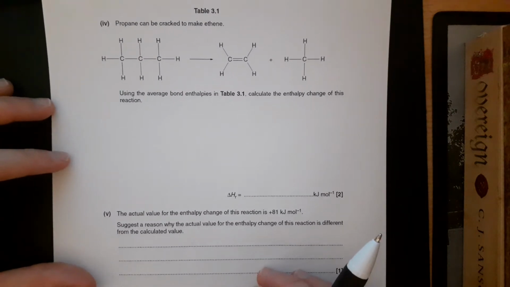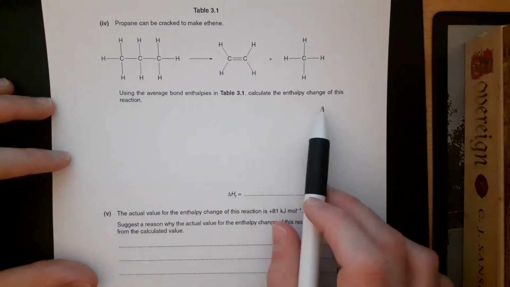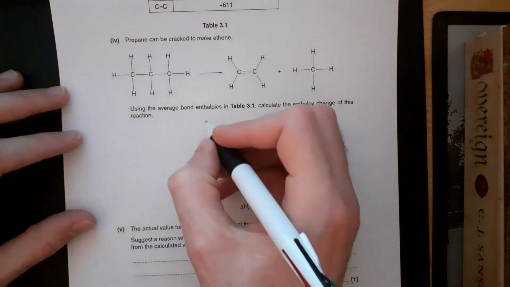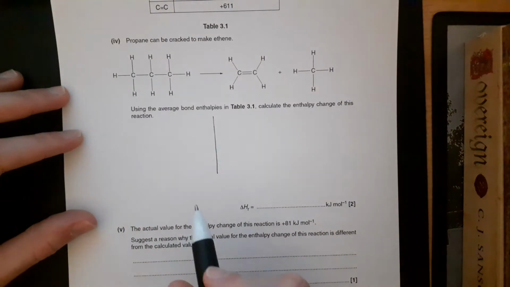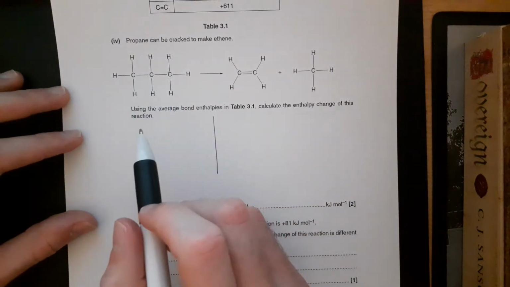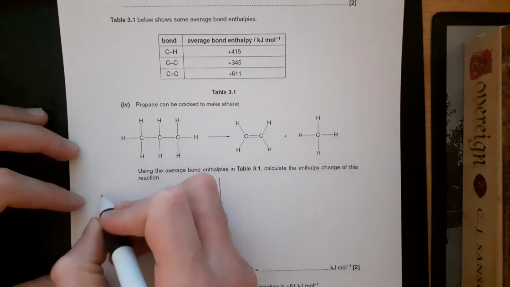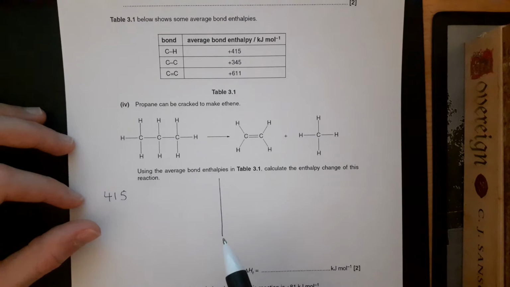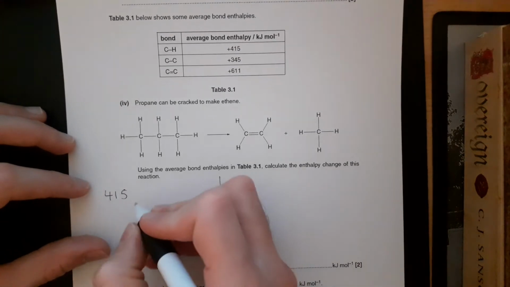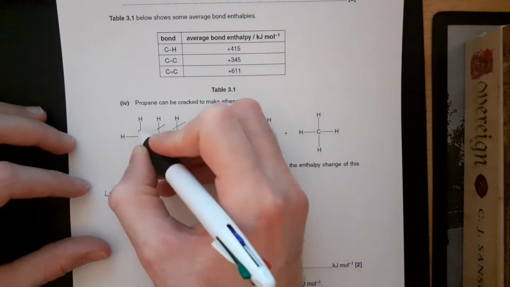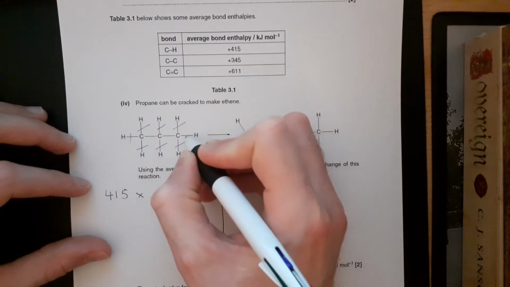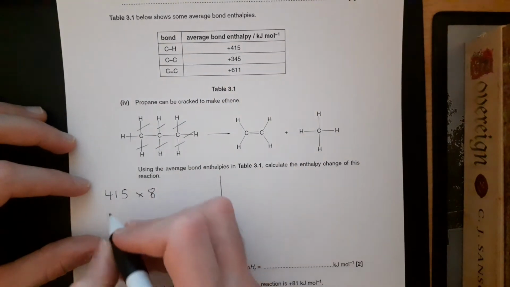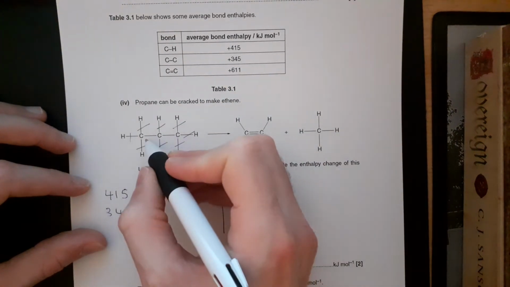Right, then we've got a calculation here. Using the average bond enthalpies, calculate the enthalpy change of this reaction. Hopefully this one's reasonably straightforward. Again, we're going to look at the bonds on the left and the bonds on the right. So here we've got CH bonds, and a CH bond is 415. This is the one where I'm definitely going to tick off the bonds, because it's very easy to miss one. So how many CH bonds have we got? 1, 2, 3, 4, 5, 6, 7, 8. And then I've got CC bonds, 345. I've got 2 of those.